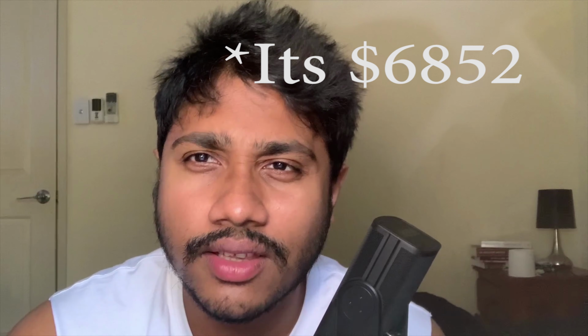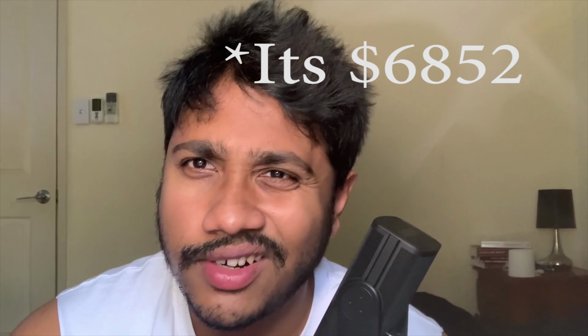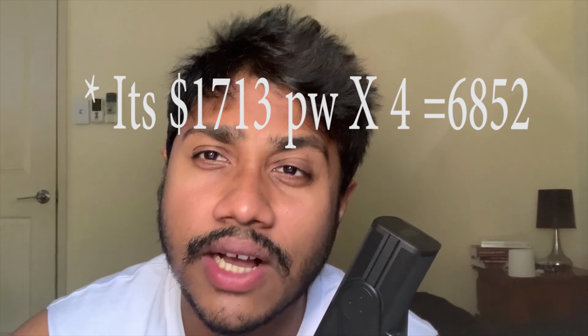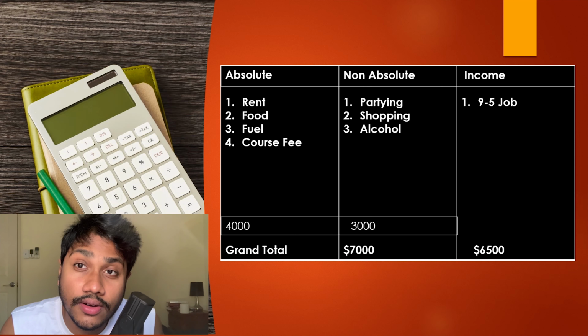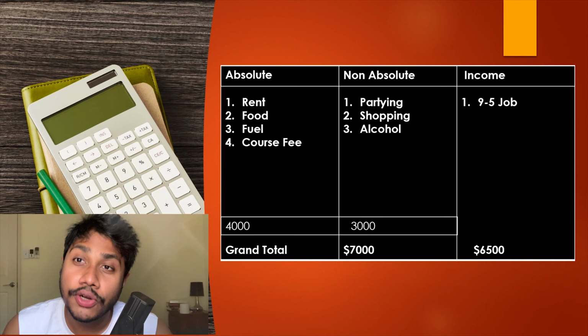And then income, so average Australian income is $6,000 something dollars, $6,500 a month, and that's like 1,700 some amount a week. So we'll put 6,500. All right, so now this person earns $6,500 and he spends $3,000. So in reality he's got about $3,500 extra to save and invest.